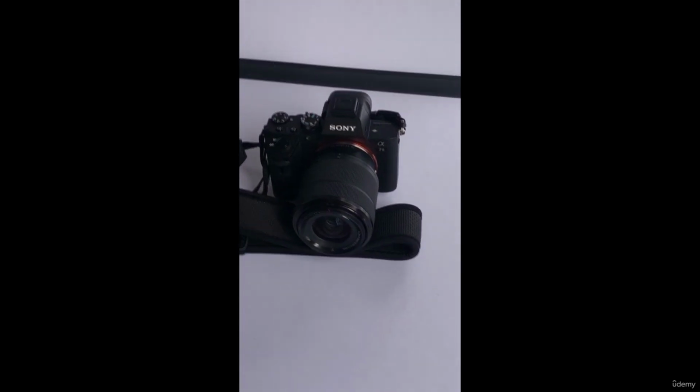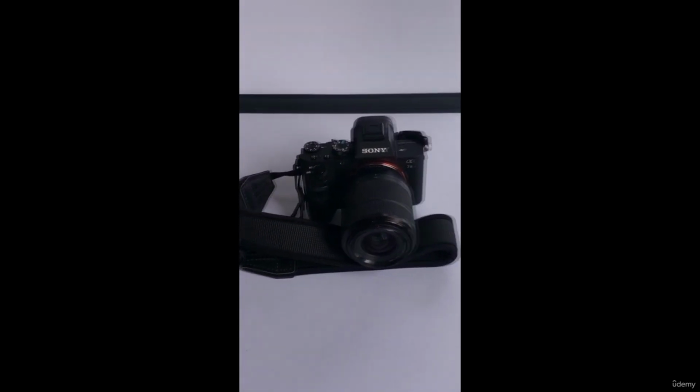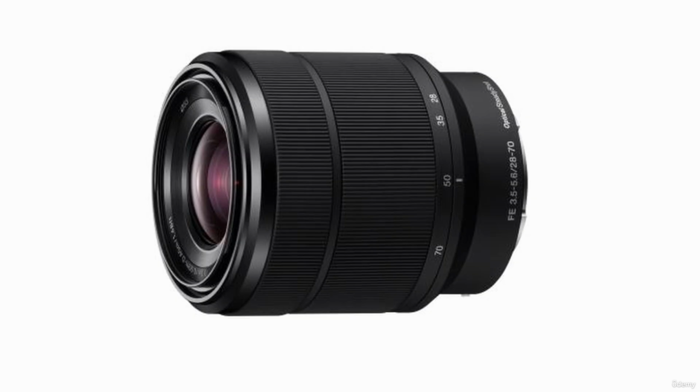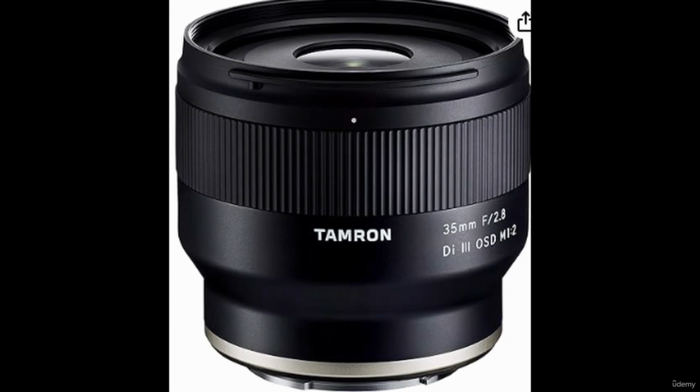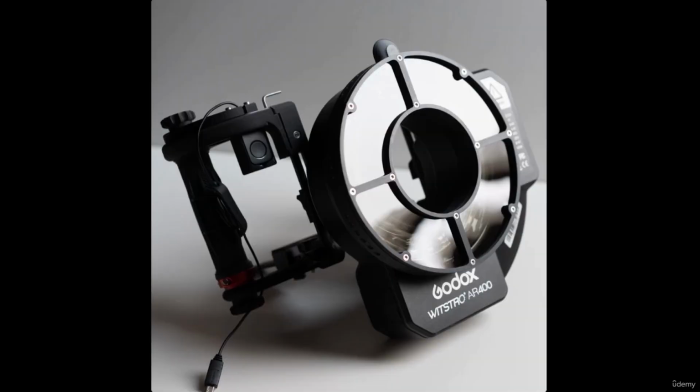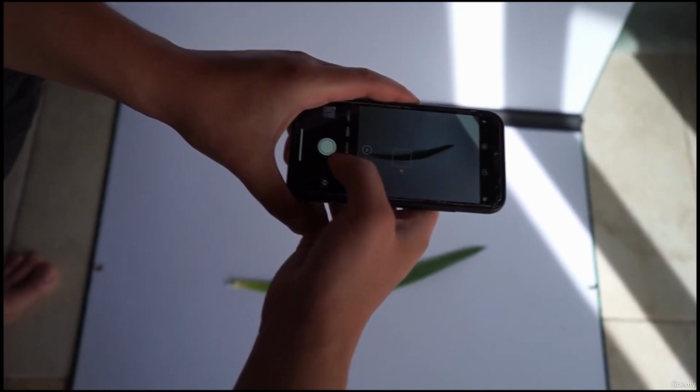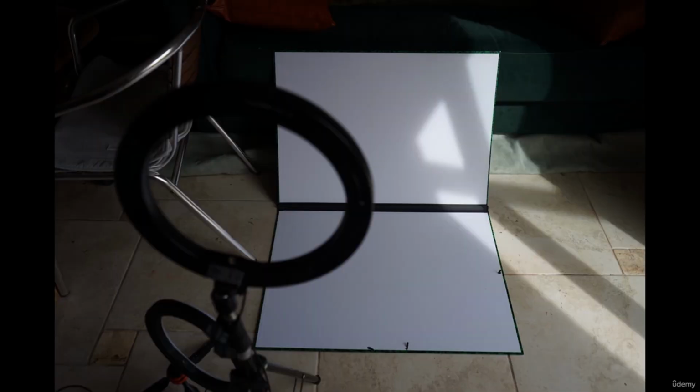For this tutorial, I'm using my camera, a Sony A7 II, with a camera lens of 28 to 70 millimeter. I would advise that if you want to invest in getting the best setup, consider buying a macro camera lens and investing in good lighting. I would recommend a ring flash for optimal results. However, it's not necessary, and I will even show you that you can achieve a good quality picture with just a camera phone. Now we're going to take the picture of the different grass that we gathered before.